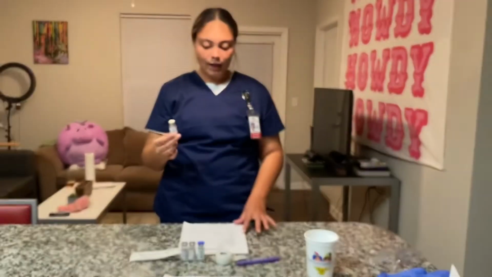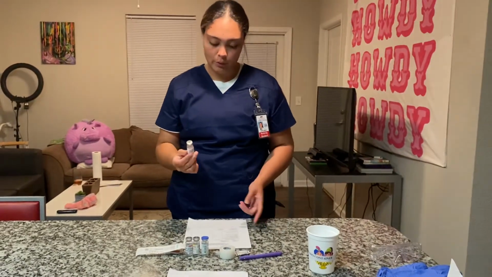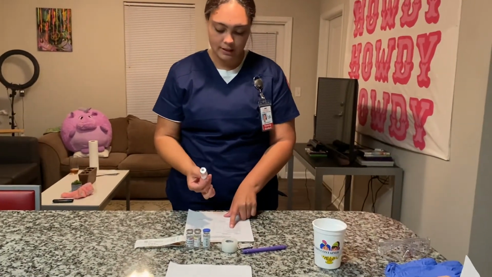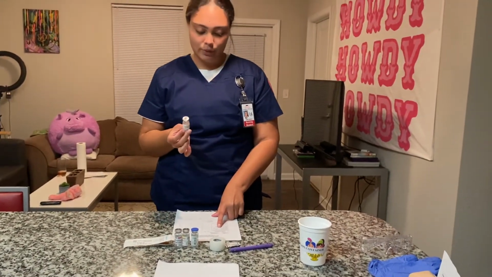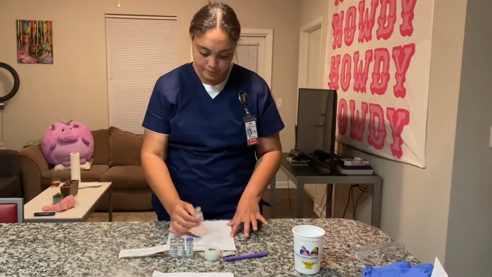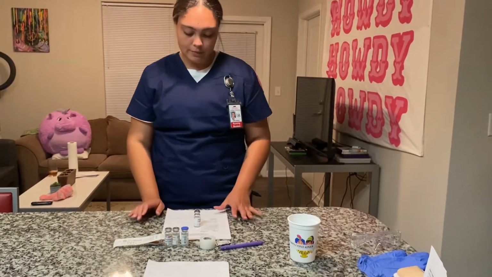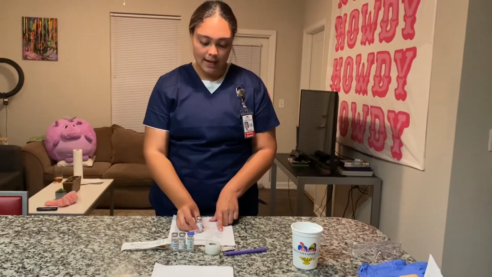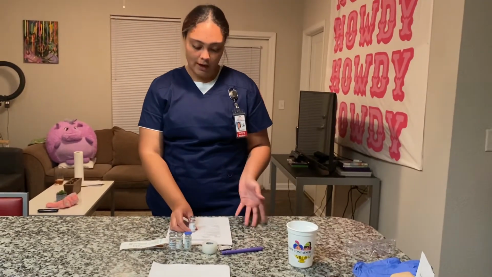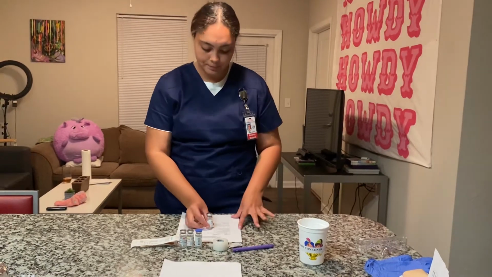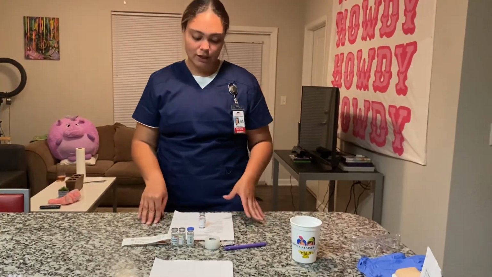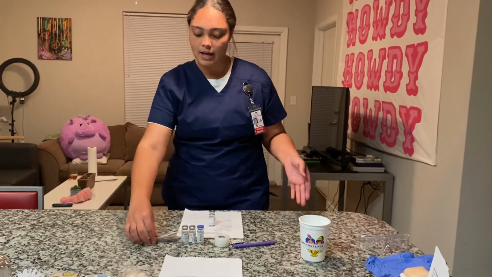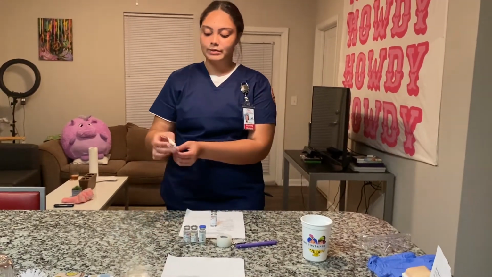Okay, now I'm just going to compare it to the order form, the MAR, one more time. So we have heparin 5,000 units, heparin 10,000 units per 1 milliliter. So that checks out. Now I'm just going to make sure I have the right time. So it is to be taken every 12 hours and it hasn't been given in 12 hours. So it is time to give it. Next, I'm going to be making sure I have the right route. So I'm going to be giving it subcutaneously, which requires me to use the TB syringe.